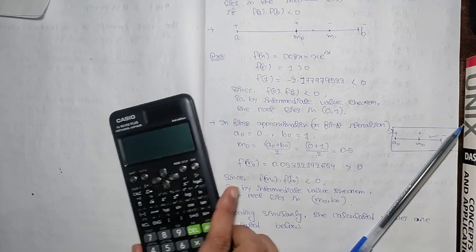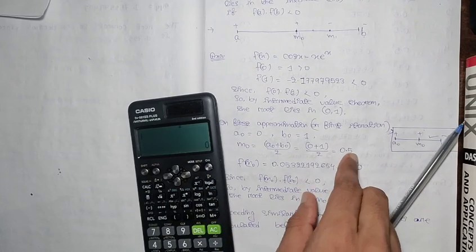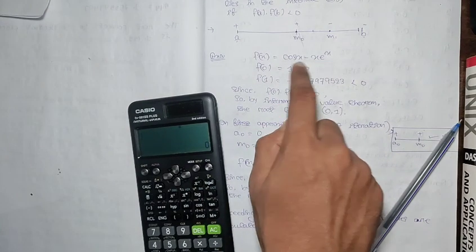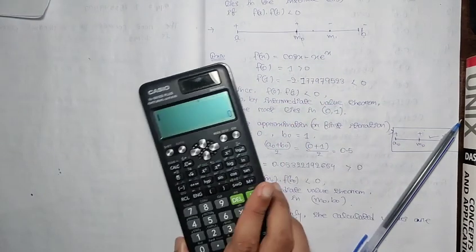Now what we have to do is simply put 0.5 in this equation, that is cos x minus x e to the power x.